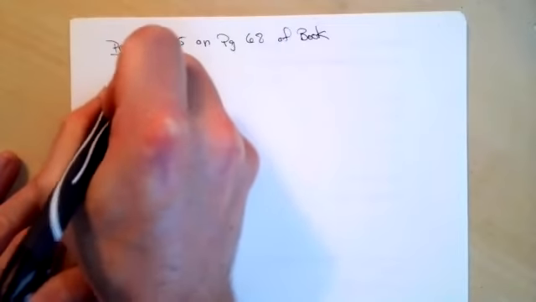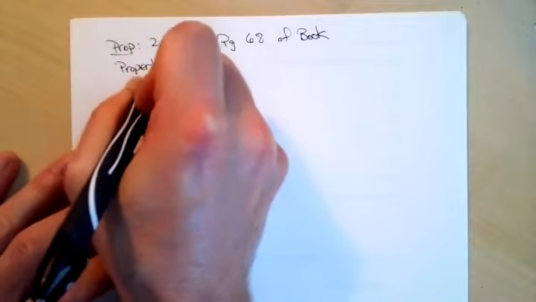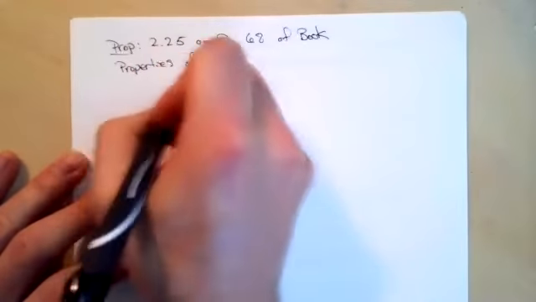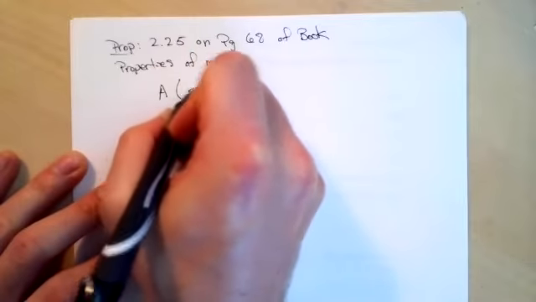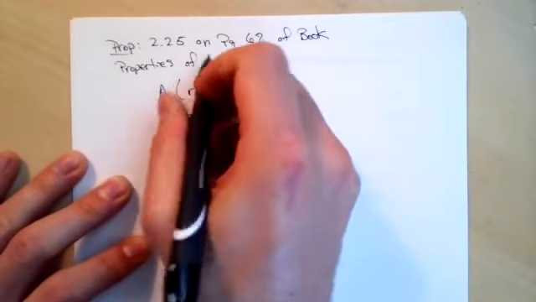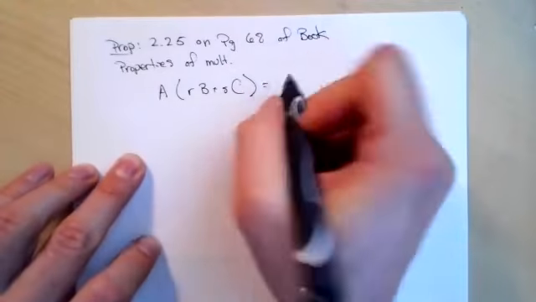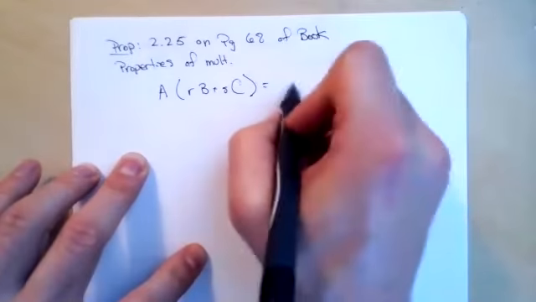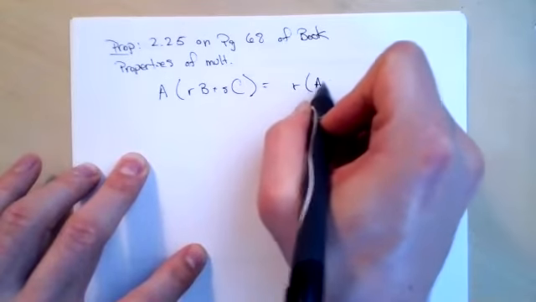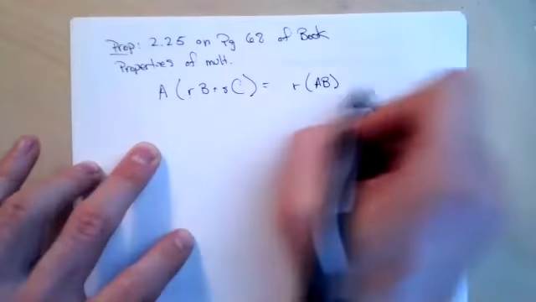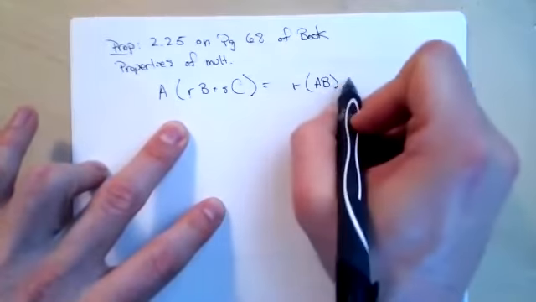This is just properties of multiplication. You've got A times (RB plus SC). Capital letters are matrices. Lowercase letters are scalars. And so for scalar multiplication, it doesn't matter which side of the matrix you multiply on.